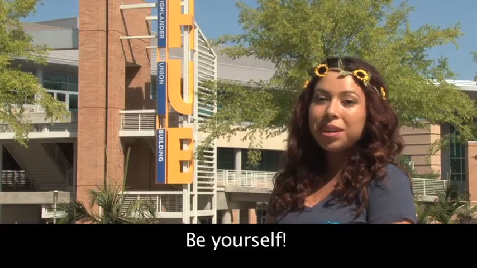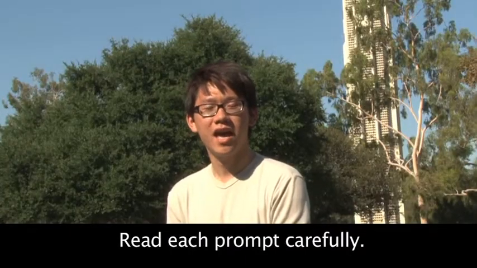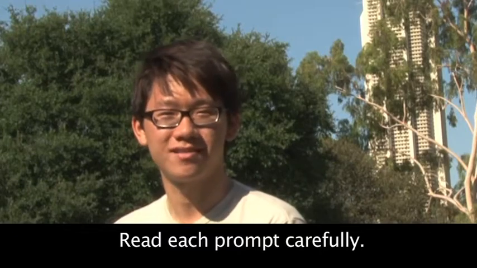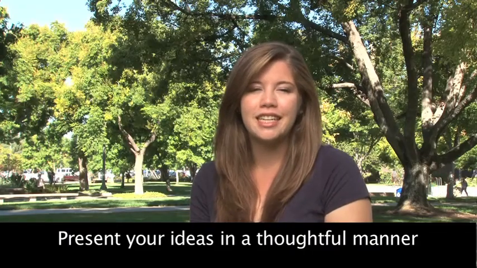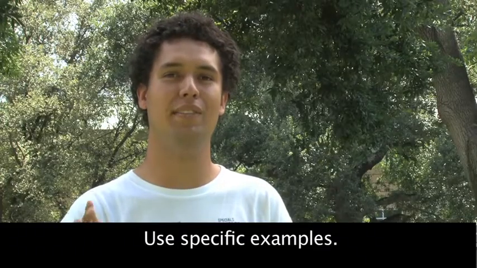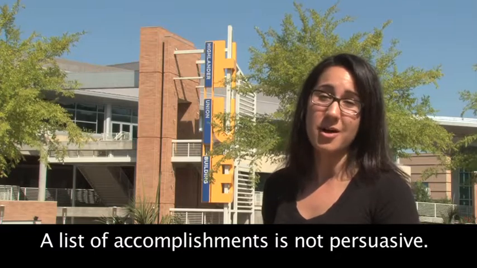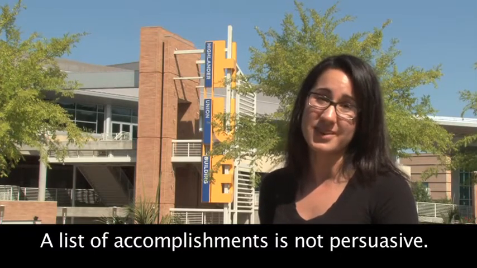Be open, be honest, be yourself. Read each prompt carefully and be sure to respond to all parts. Present your information and ideas in a focused, thoughtful manner. Use specific, concrete examples to support the points you want to make. A list of qualities or accomplishments is usually not all that persuasive.